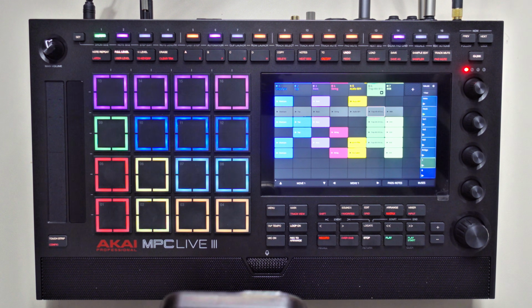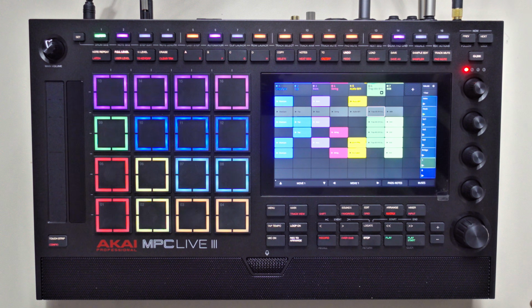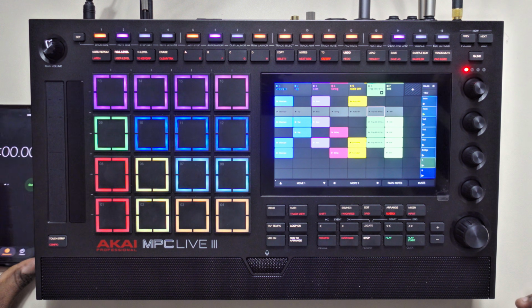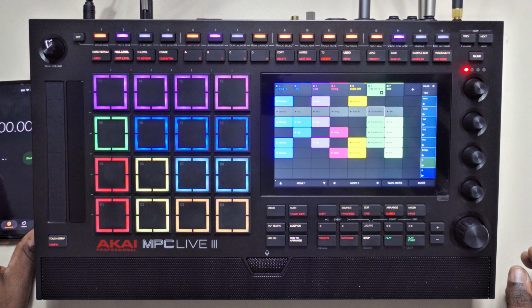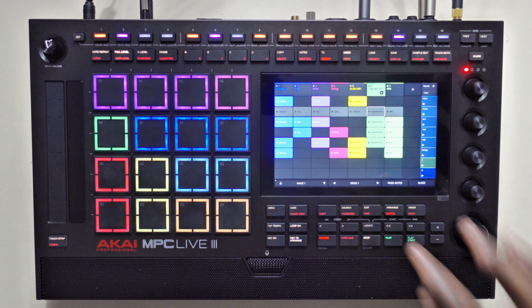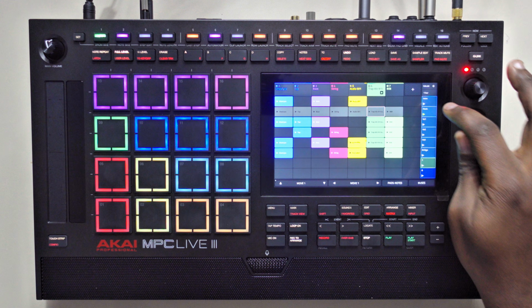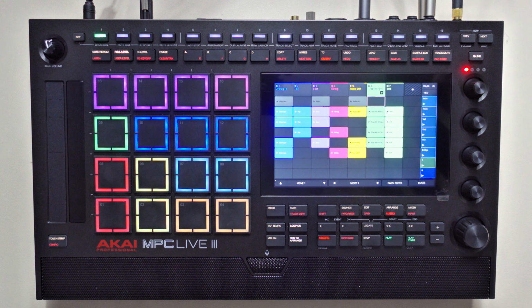What I like to do is set a timer on my phone so I can see how long the beat is going, because remember, I have it at 200. So I set the timer. Once I hit the intro, it's going to start. So let's hit intro. 2, 3, now start the timer.